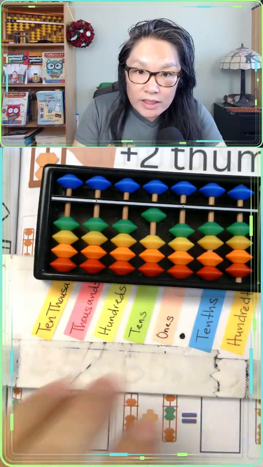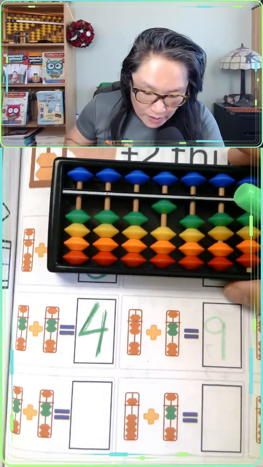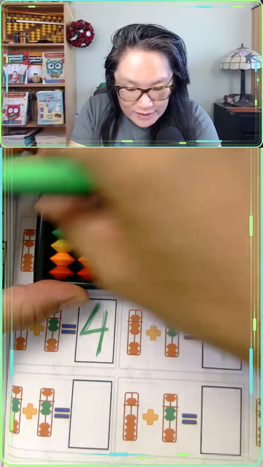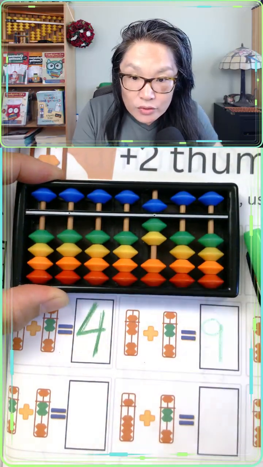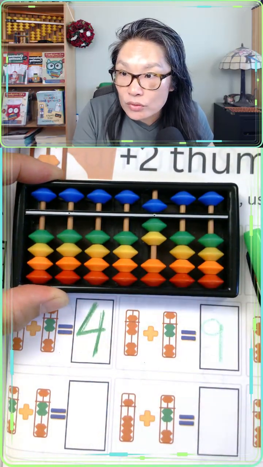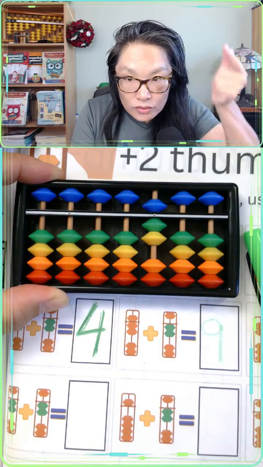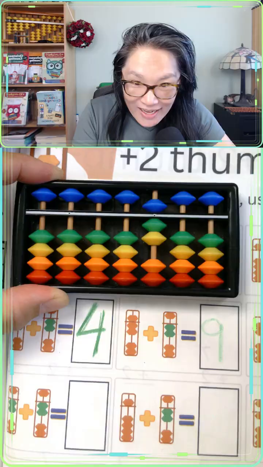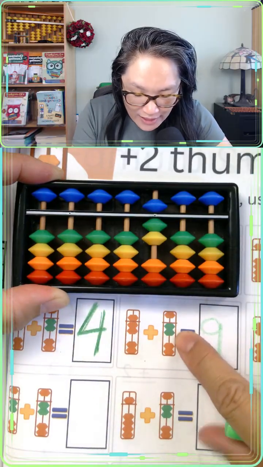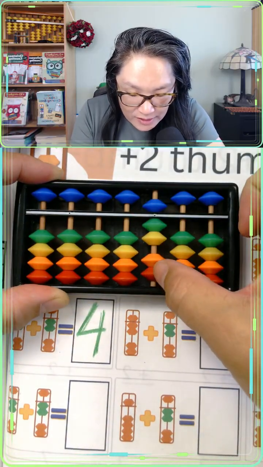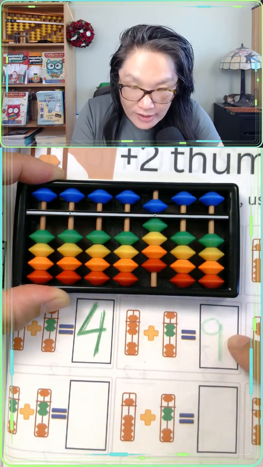Okay, so we're going to continue on to adding. When we do adding, we have 7 on the abacus. I want to add the 2. Can I add the 2? Yes, I can. We want to add the 2. 1, 2. Put it together like that. That's what we're doing. So then our answer is 9.